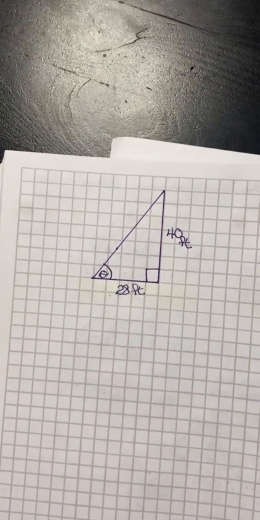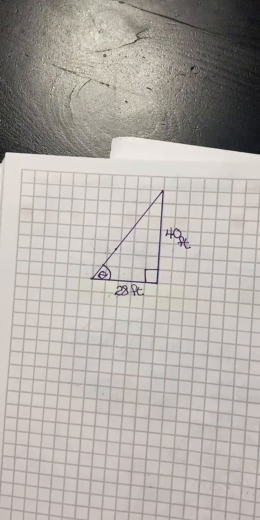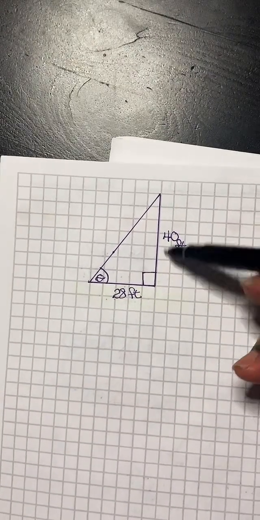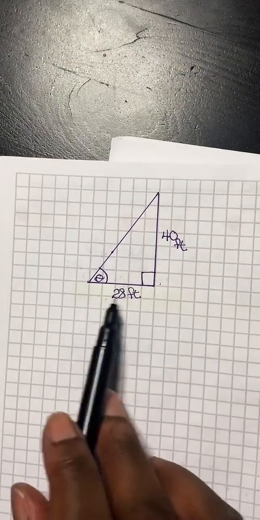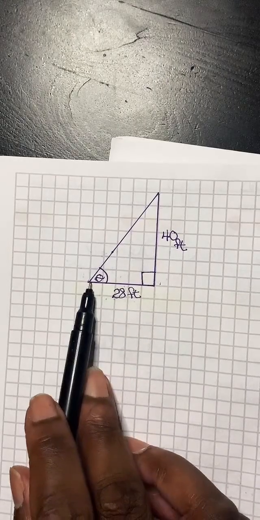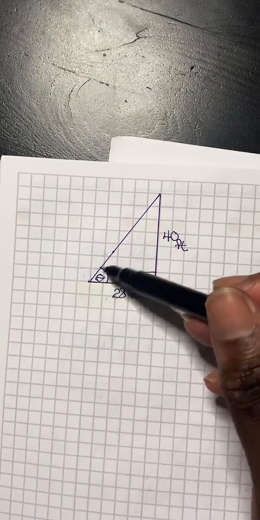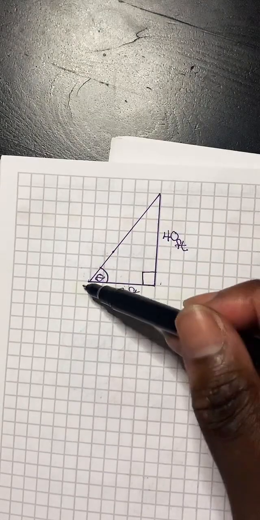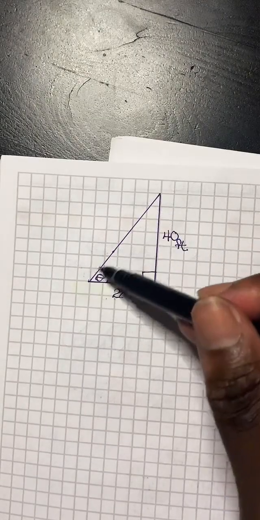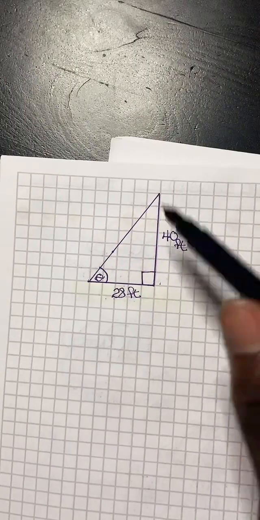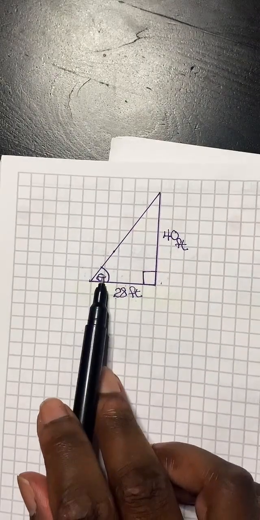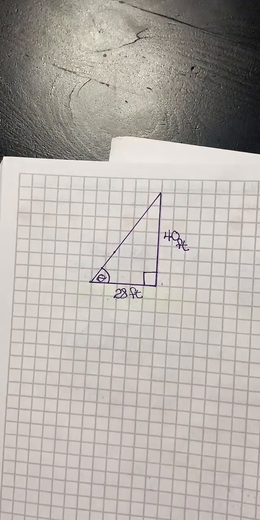They always have word problems like this. Like you have a 40-foot building. There's like a 28 feet away from the building. What is the angle, as they like to say, the angle of elevation, to the top of the tower? So we're trying to find the angle.